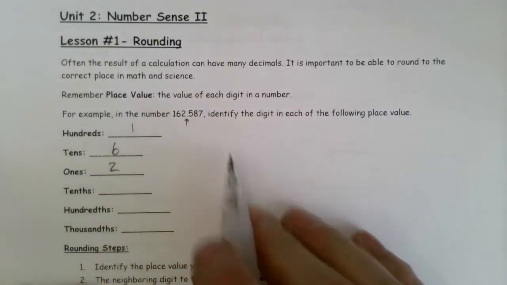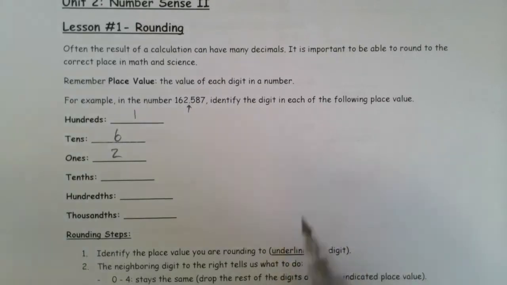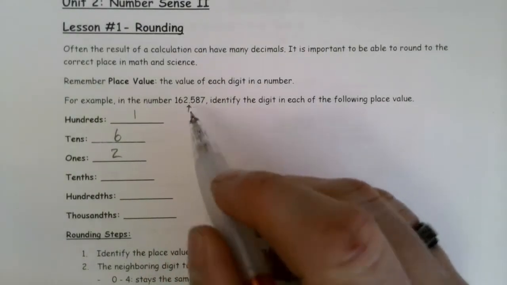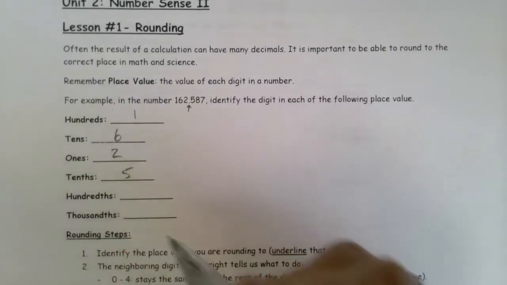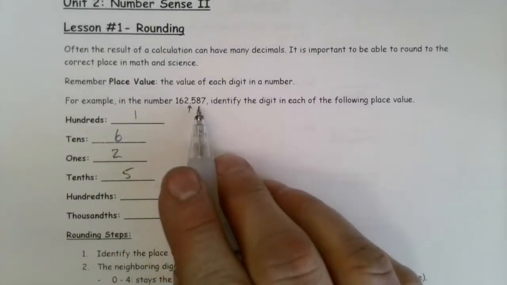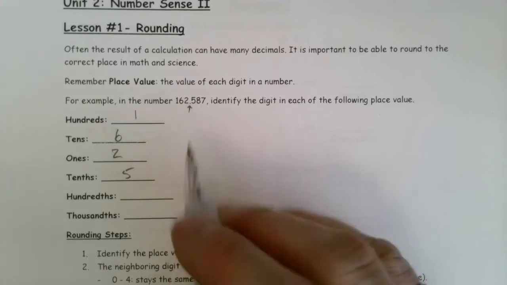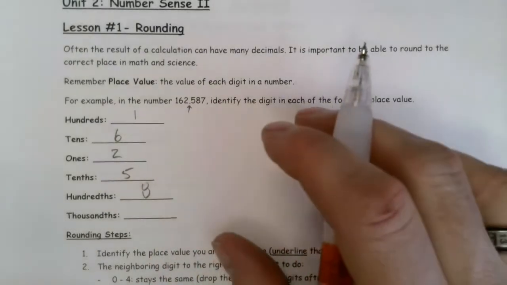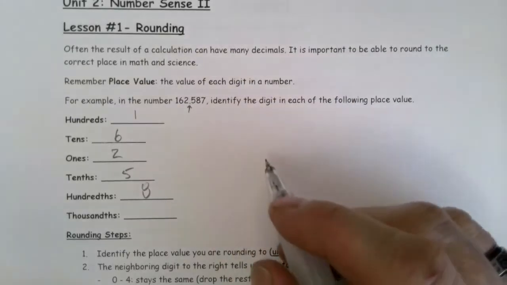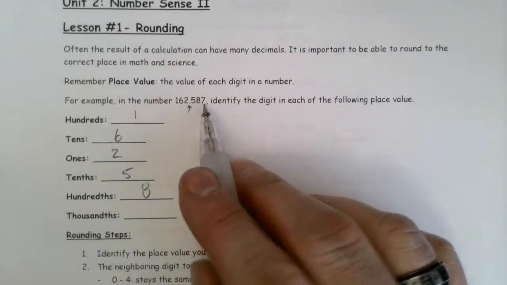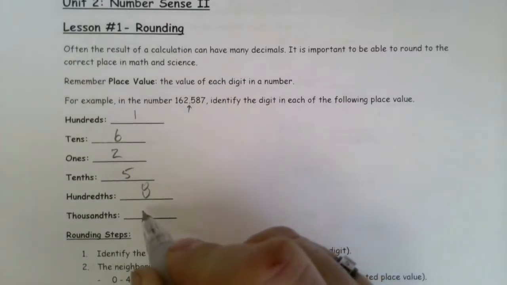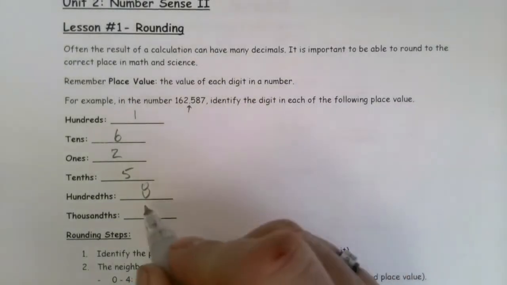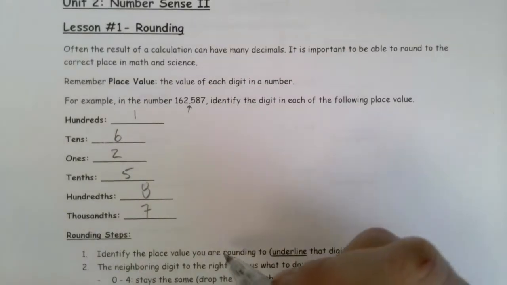Now, after the decimal, we've got the tenths. So we're breaking the whole up into 10 pieces, and we've got 5 of them. If I go 2 spots over, I've got 8 hundredths. So I took the whole, I'm breaking it up into 100 little pieces here, and I've only got 8 of them. And then with the thousandths, I'm breaking up the whole, like that circle, into 1,000 different pieces, and this tells me that I've got 7 of those pieces.